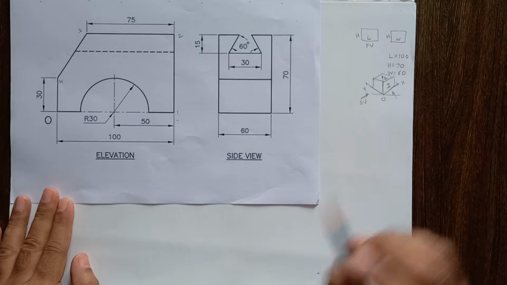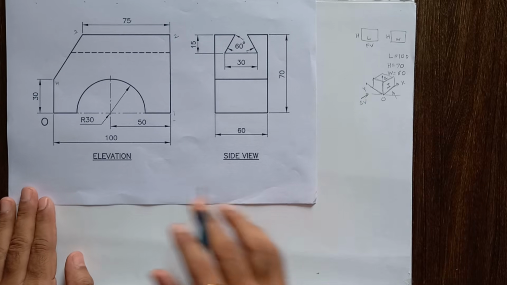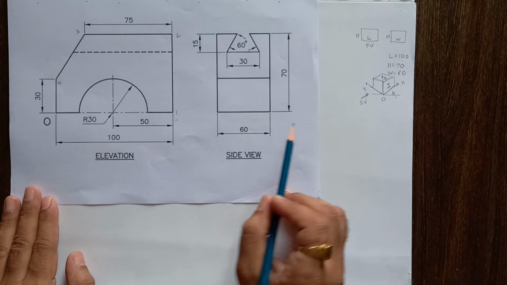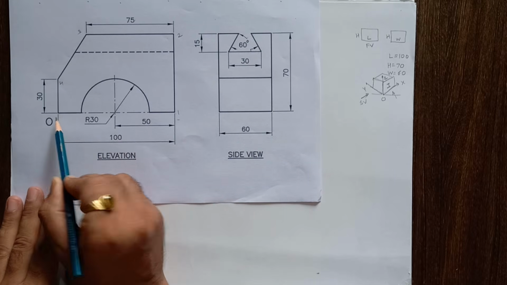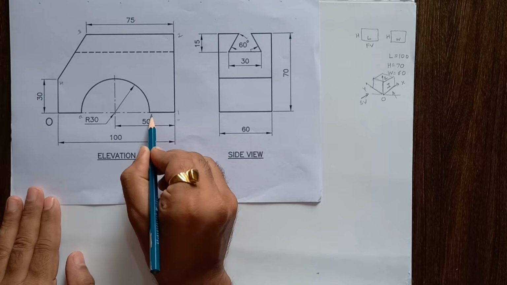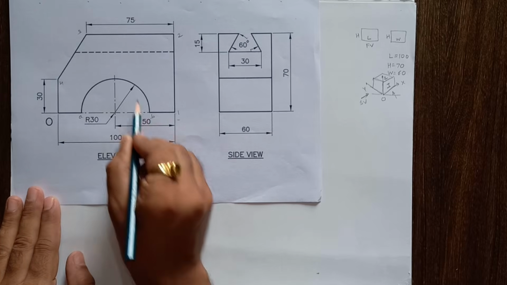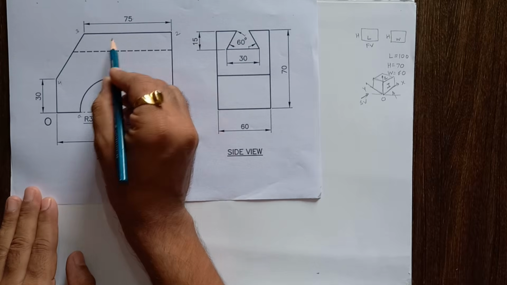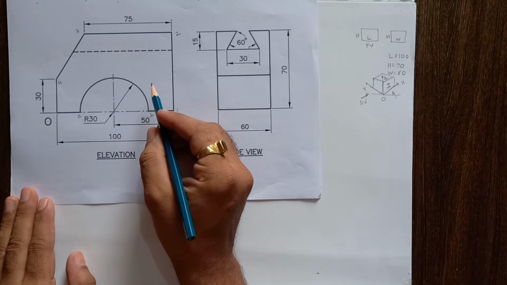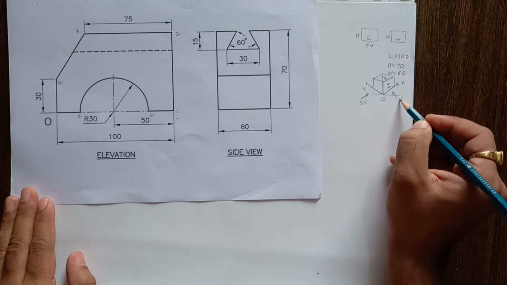This is the side view direction. Now the overall dimensions are given as well as we need to find the missing dimension. Now you can see here this is A and this is B. So O, A, B, 1, 2, 3, 4 and O. This full profile is seen from the X direction.